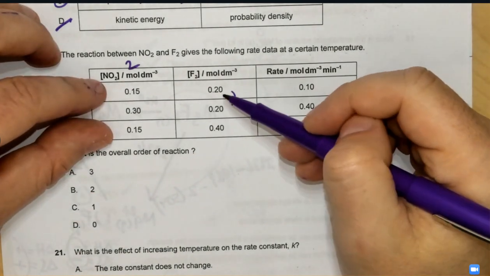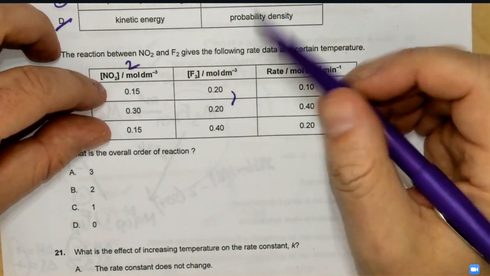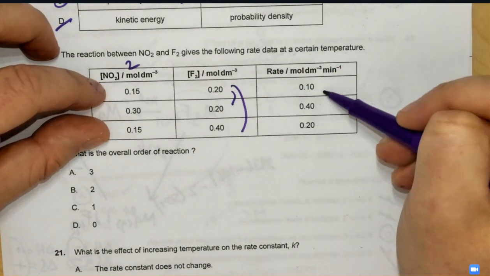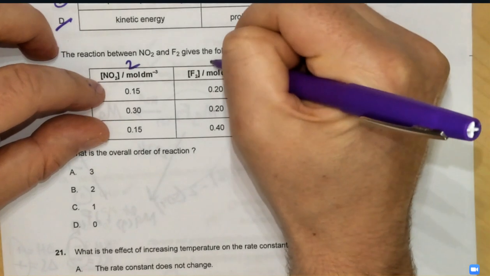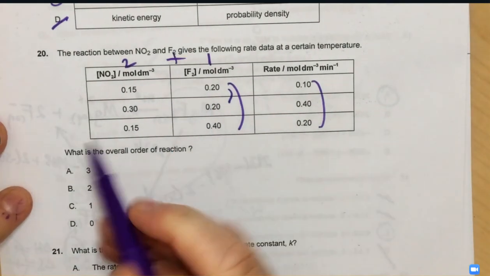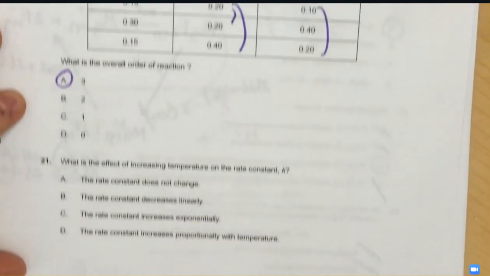Now for fluorine, I have the first and third remain the same. So as I double concentration, rate doubles. That means it would be first order for F2, and the overall order is just the sum of those two, so it would be 3.